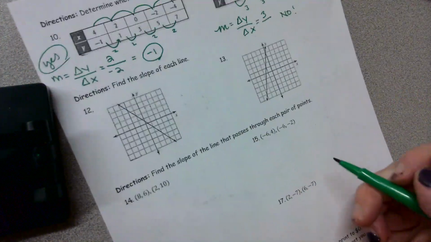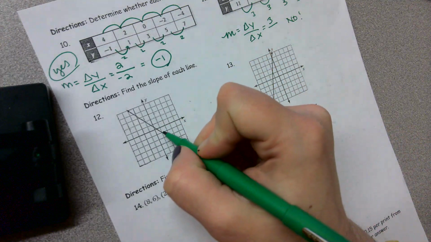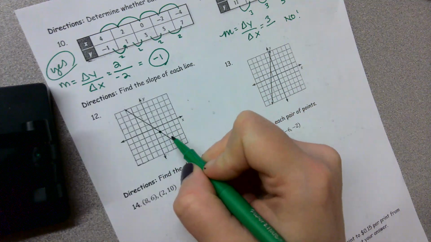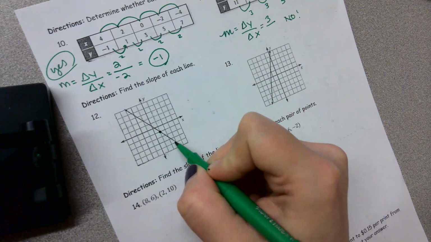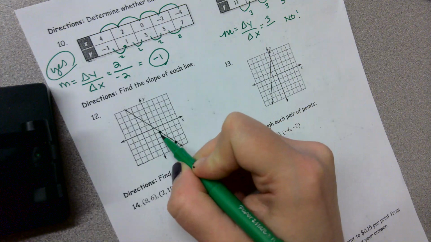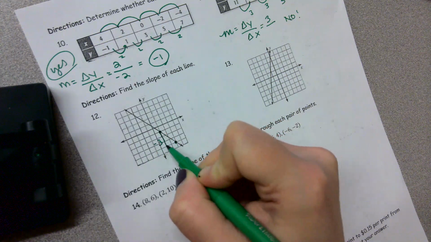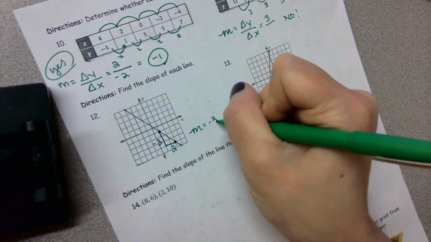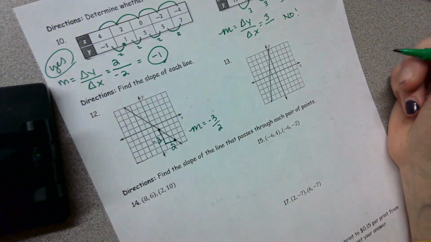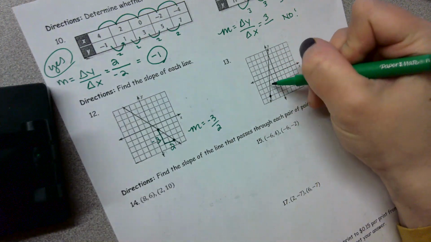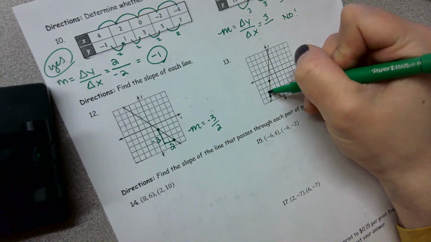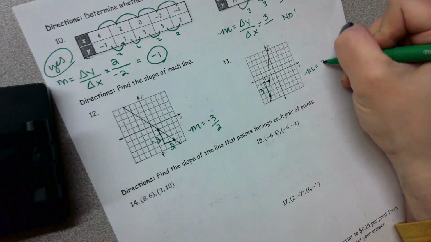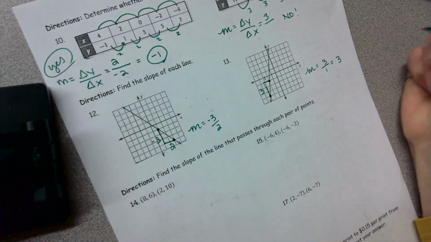Here it says find the slope of each line. It's your movement. So start at any intersection. I just randomly pick this point. You have to go to your next intersection, which would be here. So you went down 1, 2, 3, and you went over 1, 2. So your movement is -3/2. And then here's an intersection, and your next intersection's here. So you go up 1, 2, 3, and you go over 1. So your movement here is up 3, right 1, so your slope is 3.